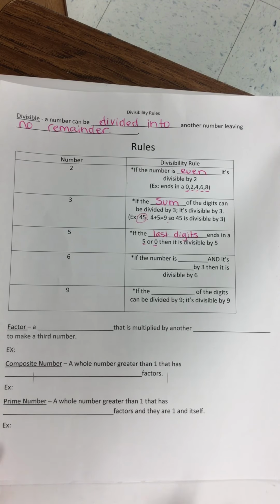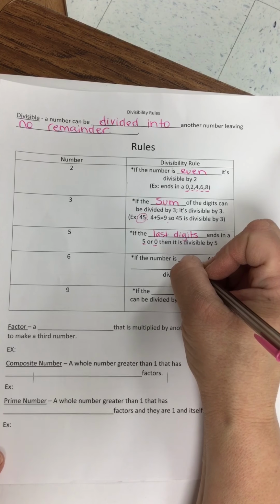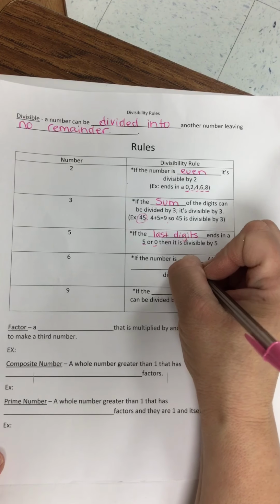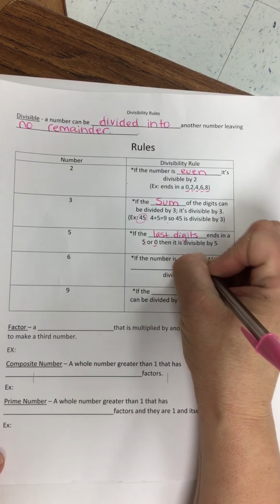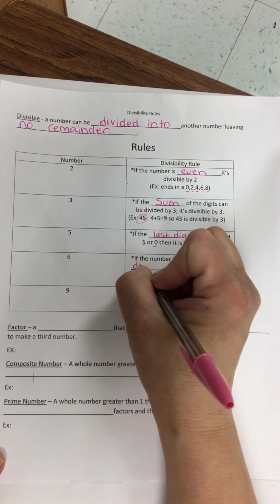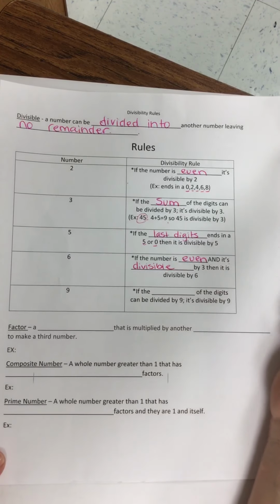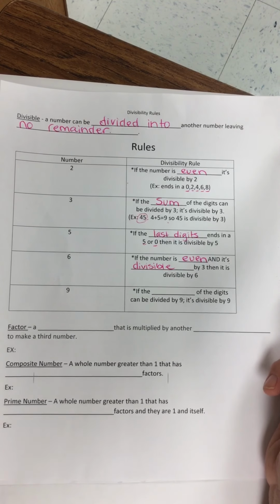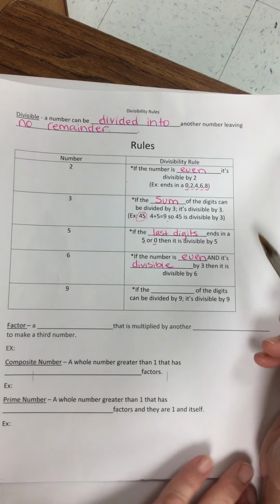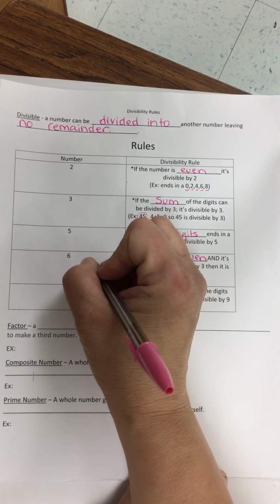Okay. 6, if the number is even and it's divisible by 3, then it's divisible by 6. So, for example, the number 24.